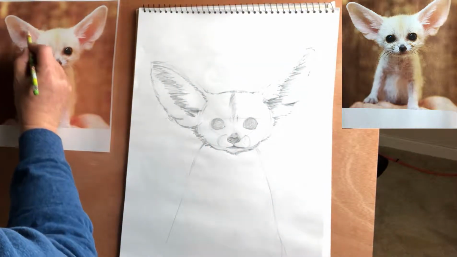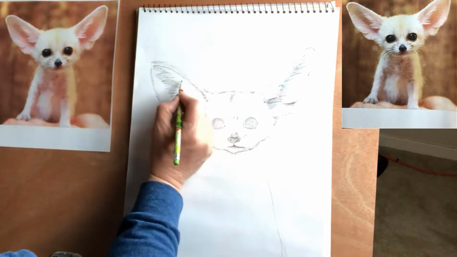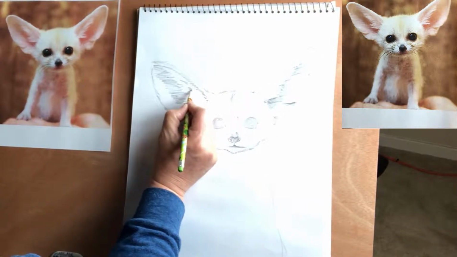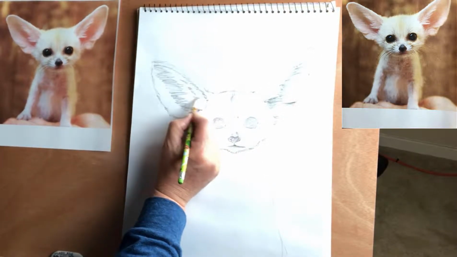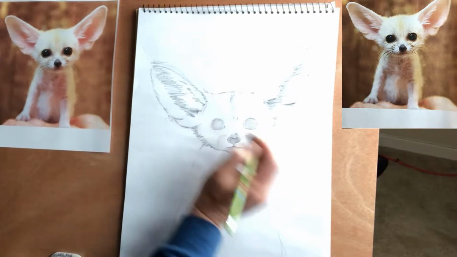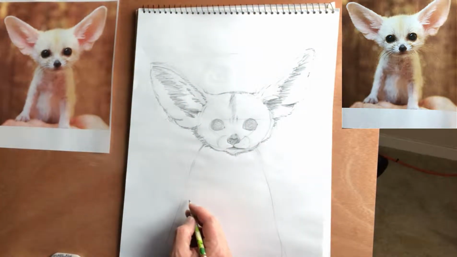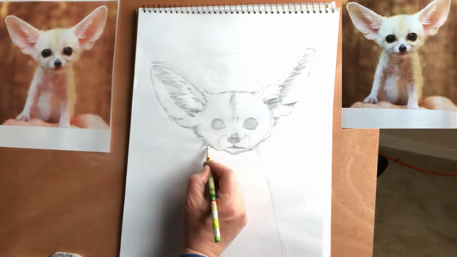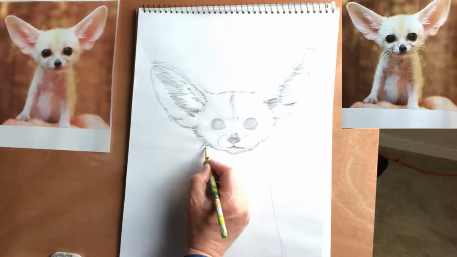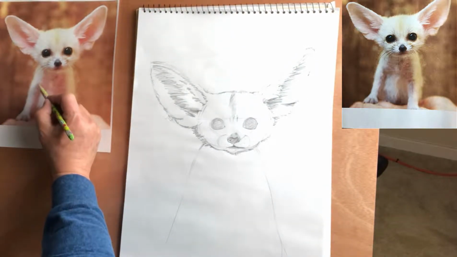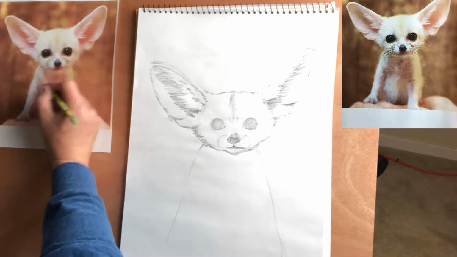And then again, there's a little bit of darkness right in here, so you can add some texture here. Okay, so right under here, there's some darkness. There's shadow here, shadow right here.